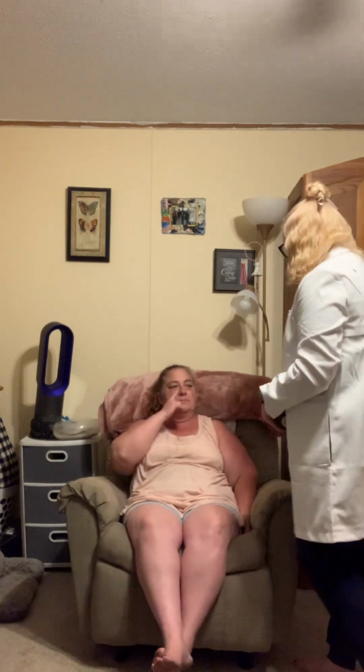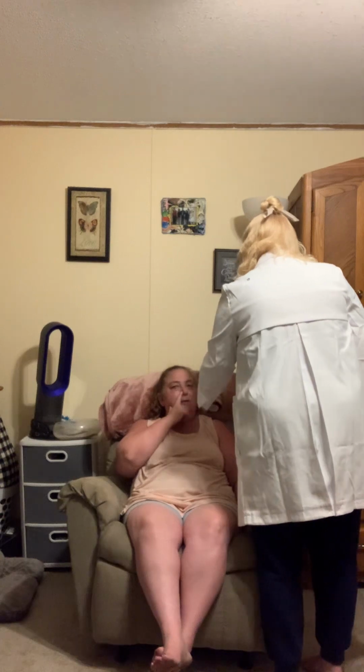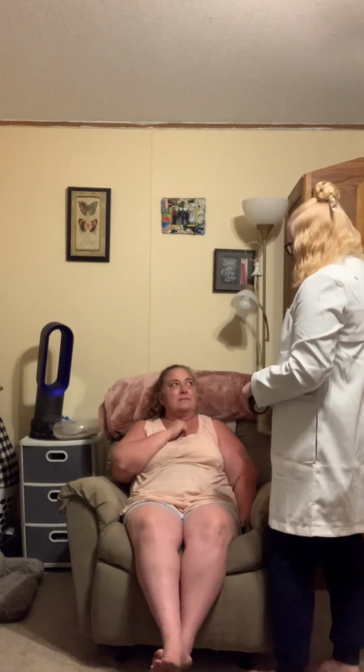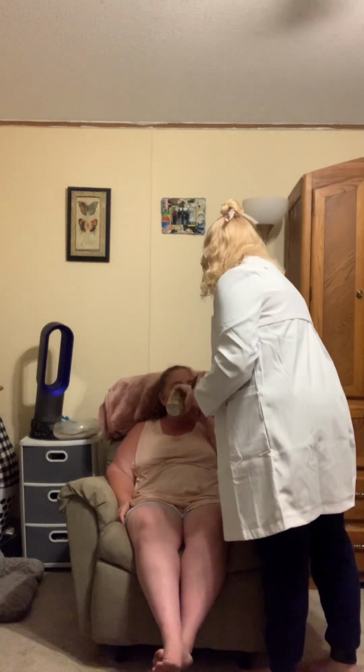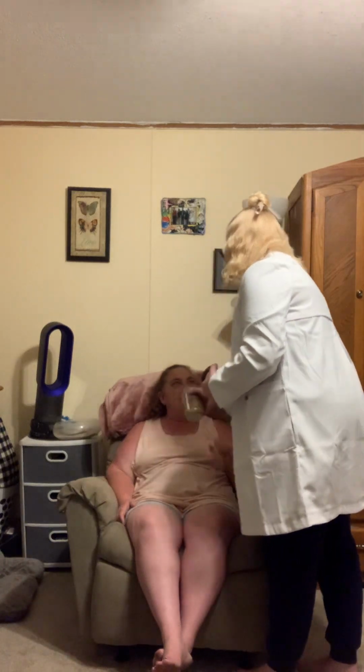First we're going to check the first cranial nerve, which is the olfactory. I'm going to have you plug one nostril and breathe through the other, and then do it with the other side. Next I'm going to have you smell two different scents. Plug one nostril and smell. What's that smell like? Vanilla. Then plug the other nostril and tell me this scent. Coffee. Alright.